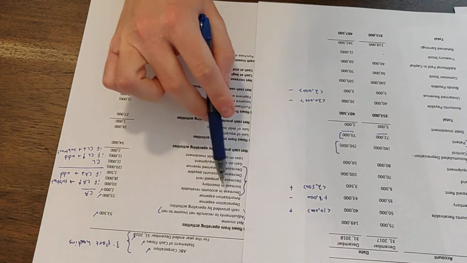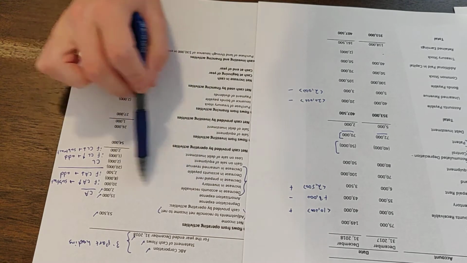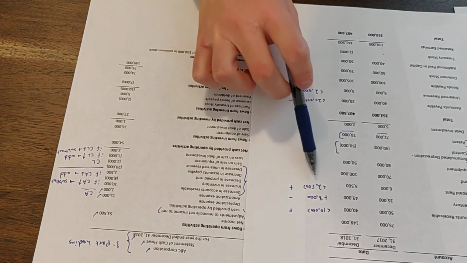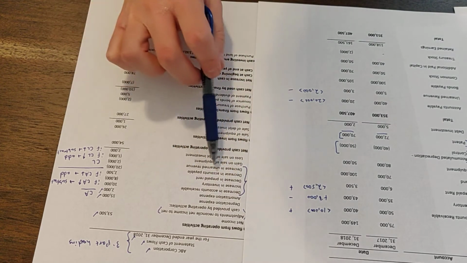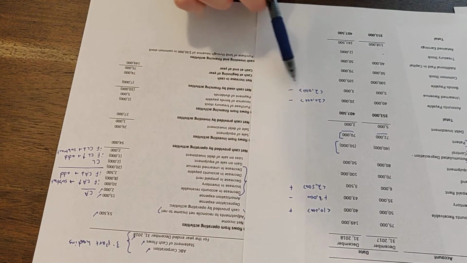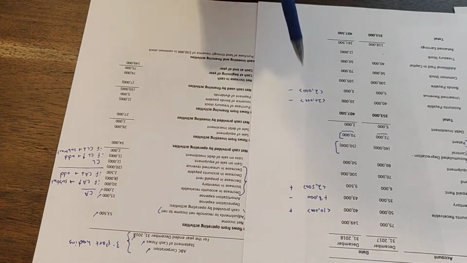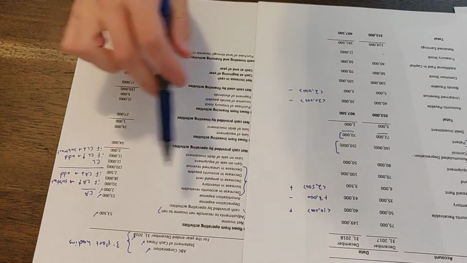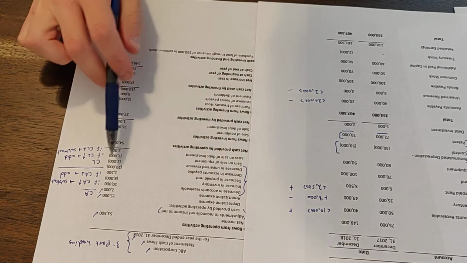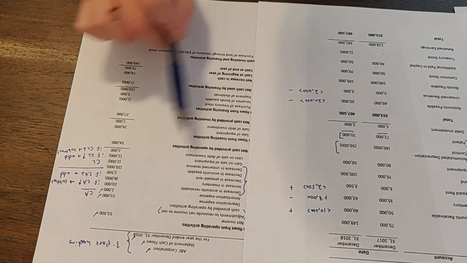Okay, so decrease in accounts receivable, like we said, we'll add it. Increase in inventory, we subtract. Decrease in prepaid rent, we add. Decrease in accounts payable, we subtract. Decrease in unearned revenue, we subtract. Okay, and then we have the amounts as well, and they all line up. 10,000 to 10,000, 8 to 8, 25 to 25, 20 to 20, and 2 to 2.